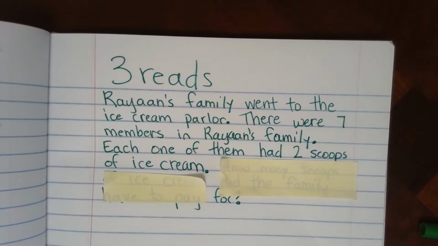Okay, now they are encouraged to think of the quantities or numbers that they see within the problem. So, the ones that stick out are there 7 members, or 7 people in his family, and then there's also 2 scoops of ice cream. There was also 1 parlor, or 1 ice cream place.